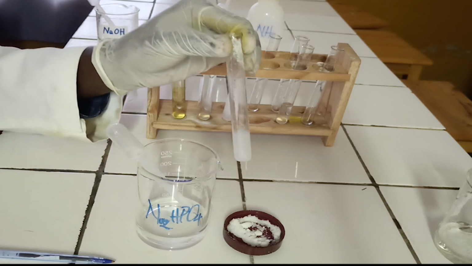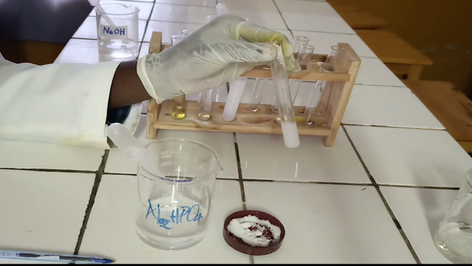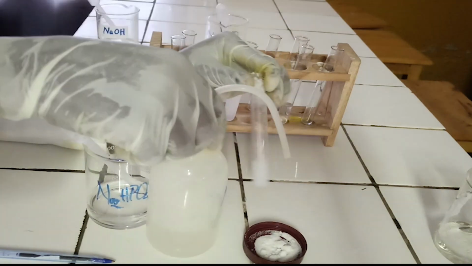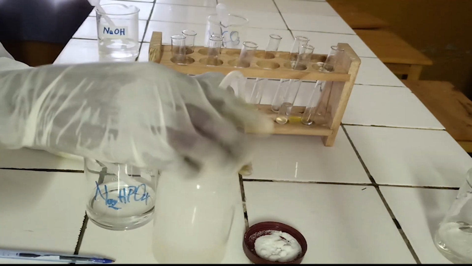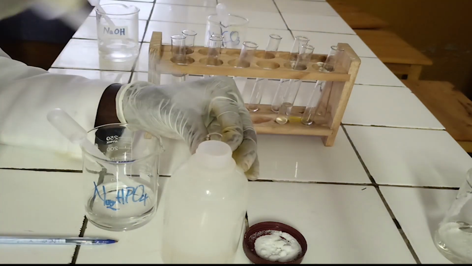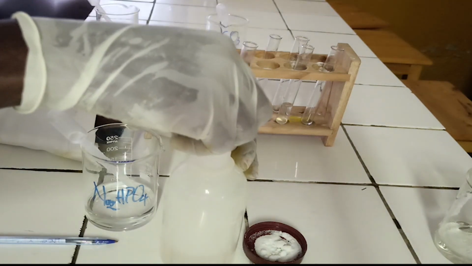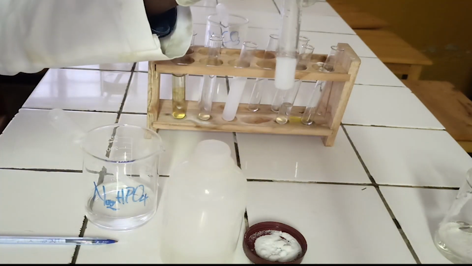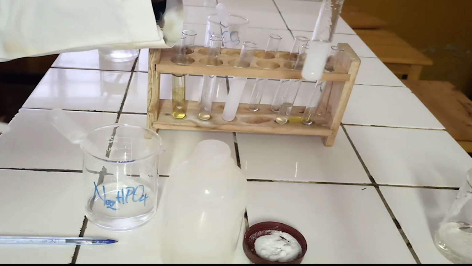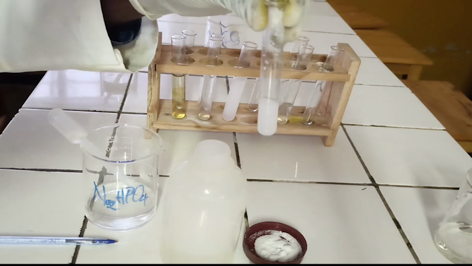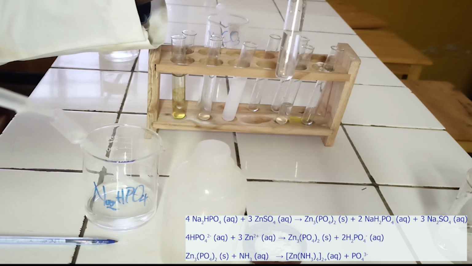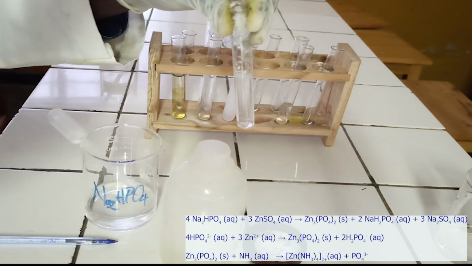As you see, disodium hydrogen phosphate reacts with zinc ion to form white precipitate which is soluble in excess of ammonia. Below, there is chemical equation and ionic equation for this reaction.